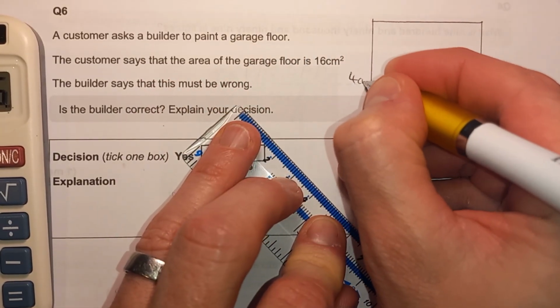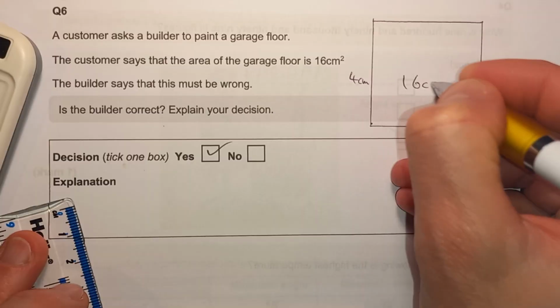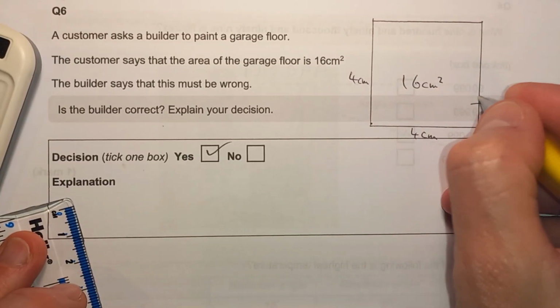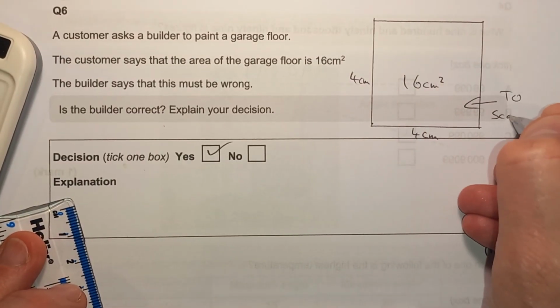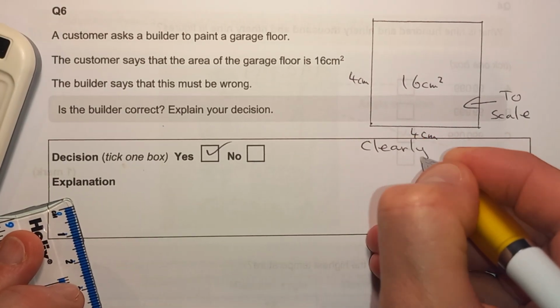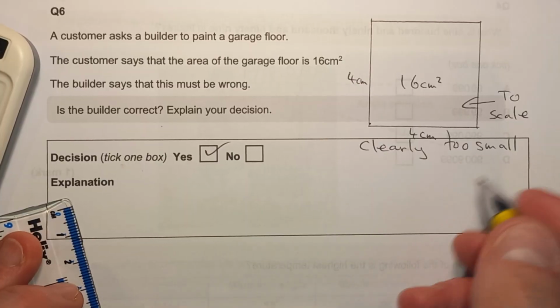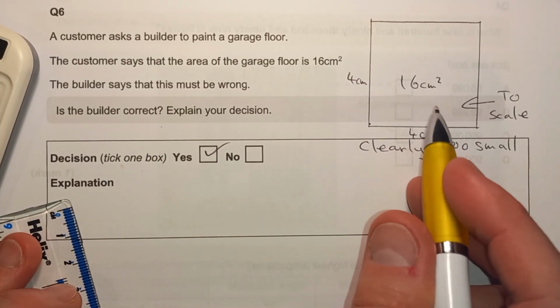That's 4 centimetres, 4 centimetres. So this is 16 centimetres squared. To scale. So we can put clearly too small. Yeah, it's quite hard to explain it without just drawing and saying, look at this.